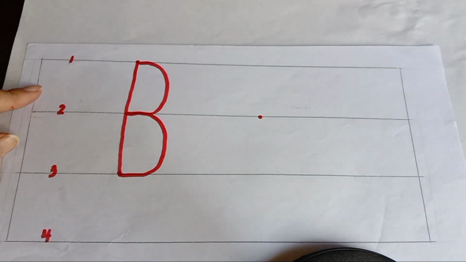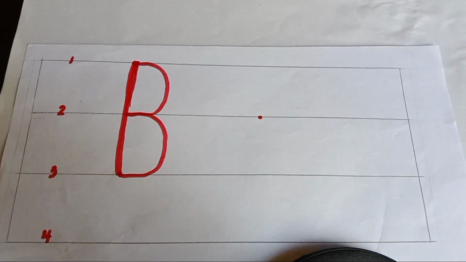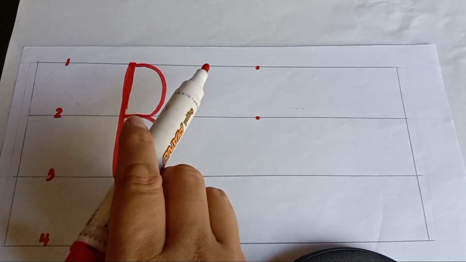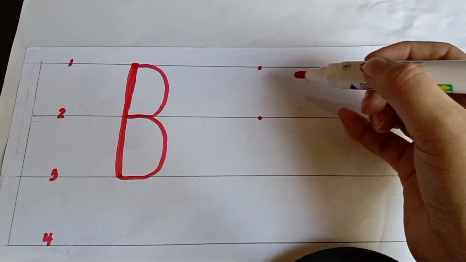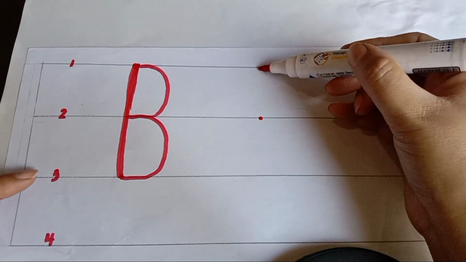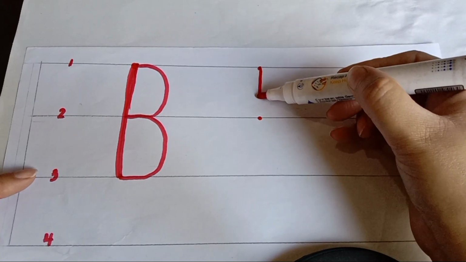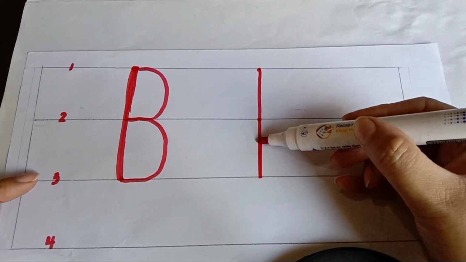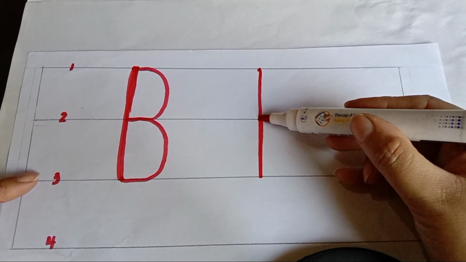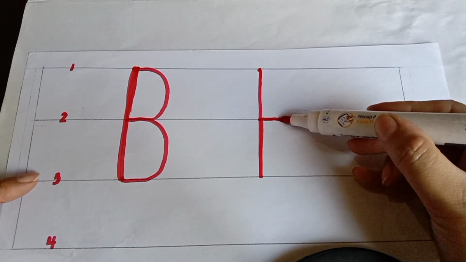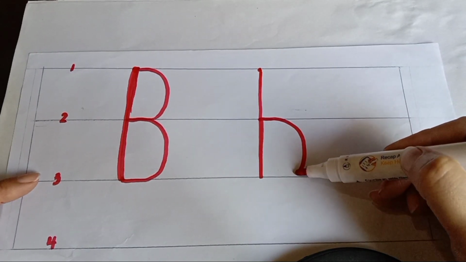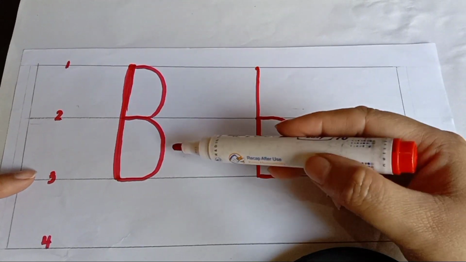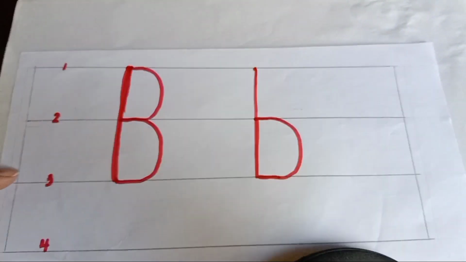It's B, letter B. I am putting one more dot on the top of the line. I will make a standing line, start from the dot, come down, stop on the third line, then go up and make a semicircle from the second line, another semicircle and join the dot. It's B, B, B.